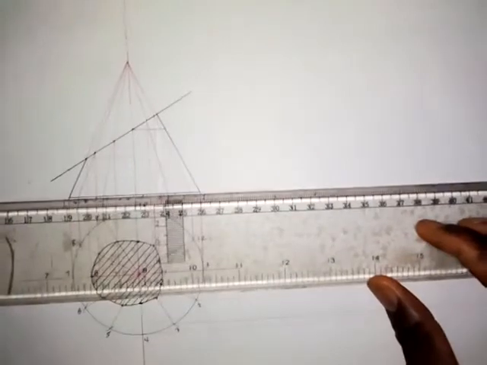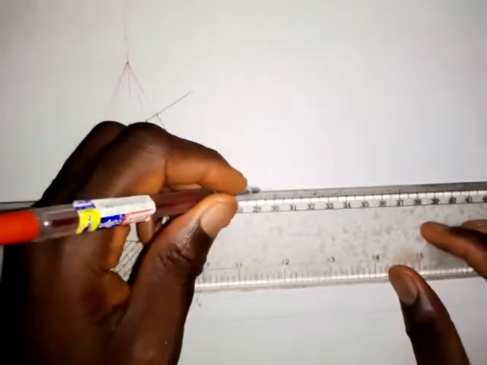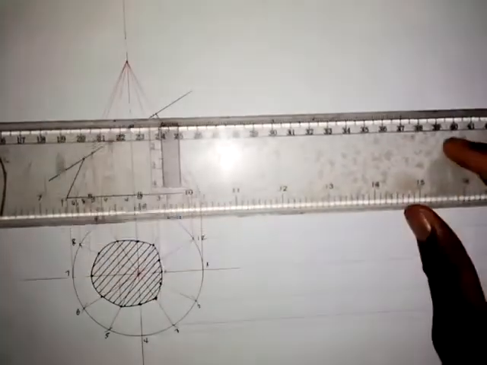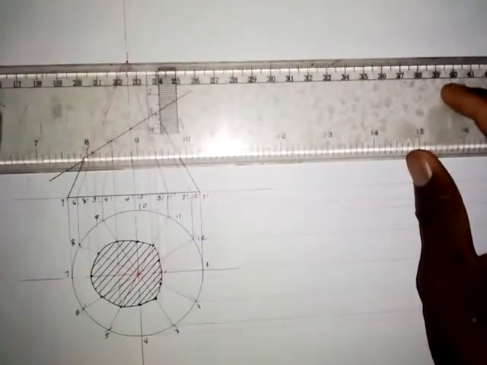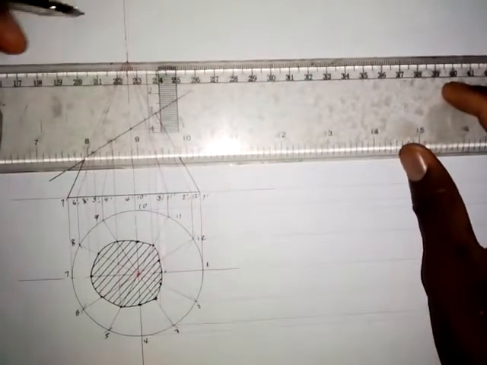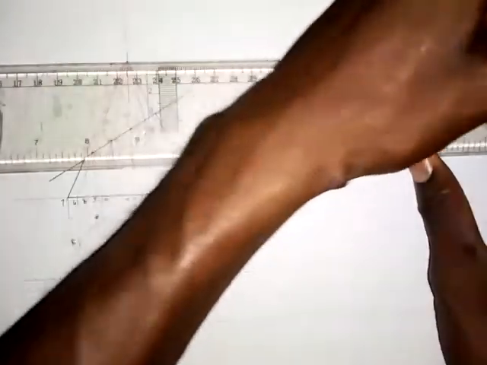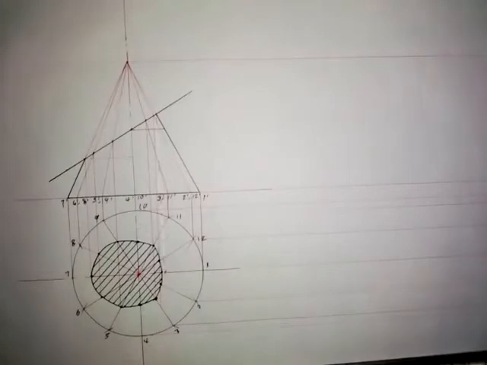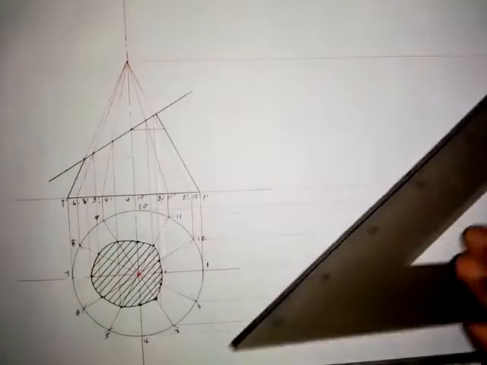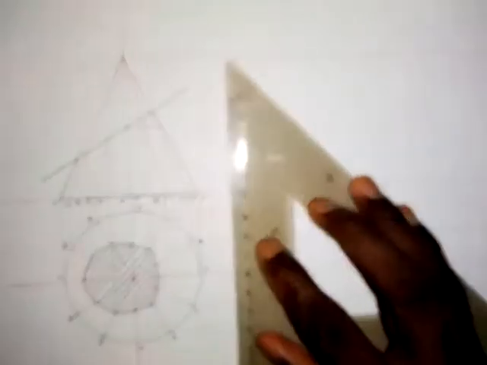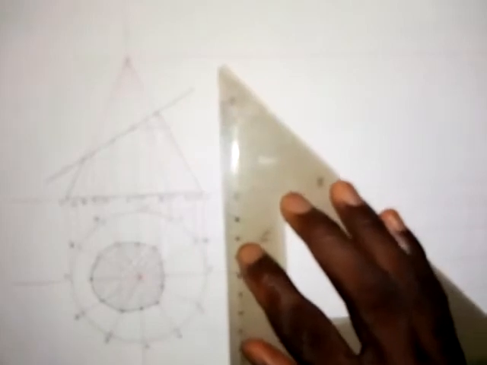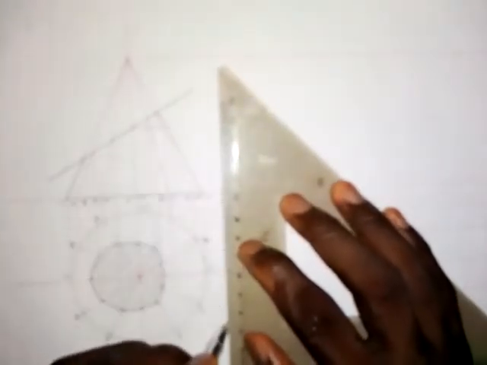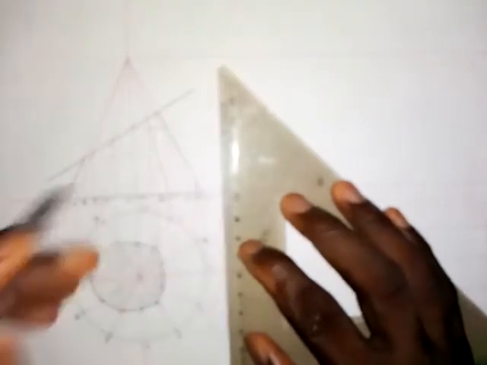And also you need to extend this horizontal line at the base of the given view. Then you have to draw the height. So the height is this, so draw this to the right side. Okay, so the next thing we are going to do is that you take your 45 degrees set square. First of all, draw a vertical line at any distance away from the given view and the plan. Draw it like this.